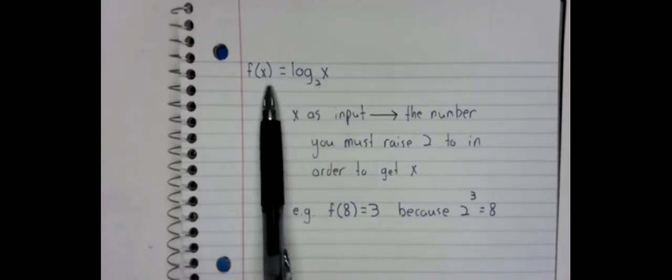Before we get into it, there's only one person here. Do you have any questions about how we understand logarithms as functions?